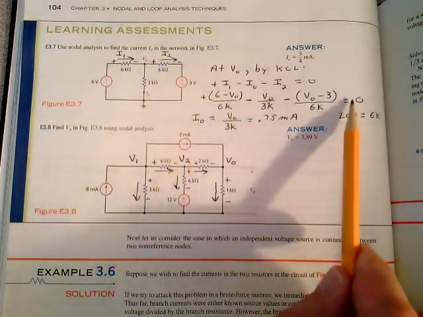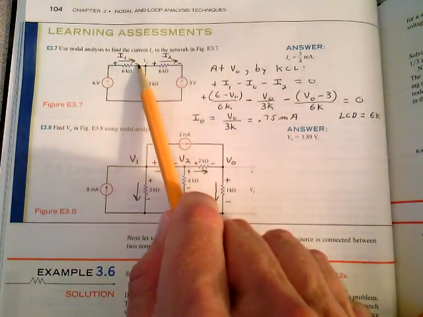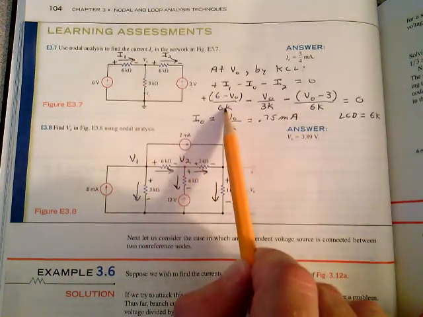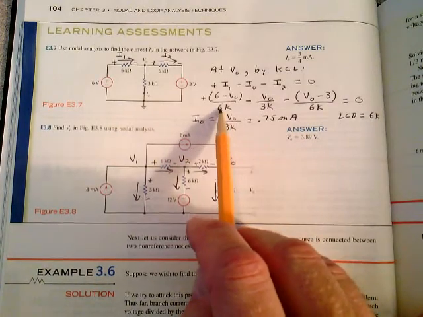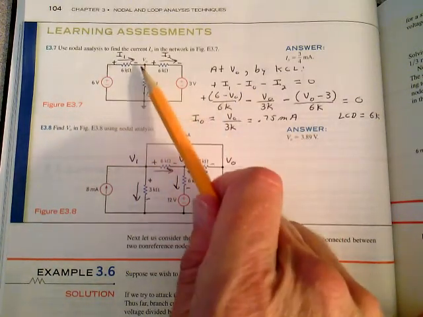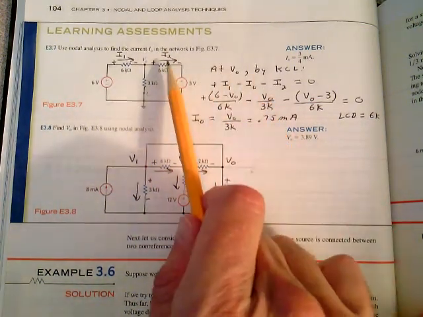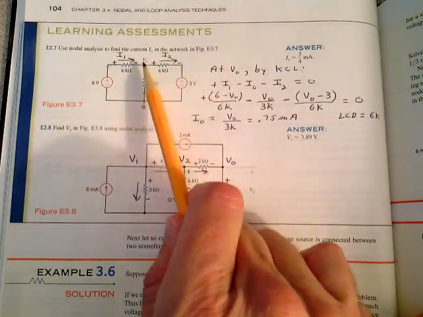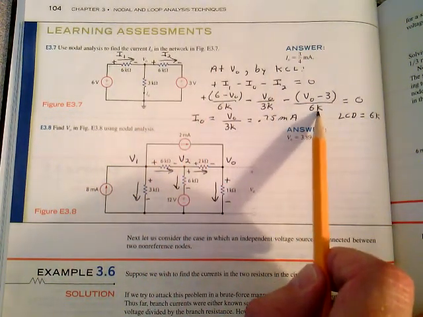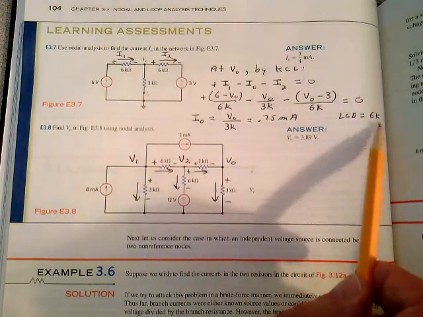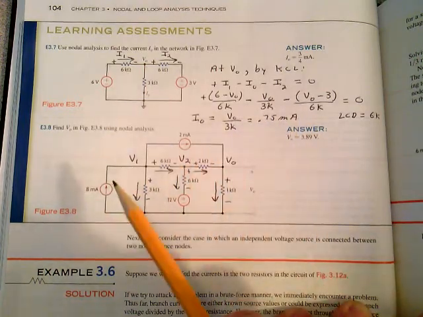There's your second step. What is I1? What's the current I1? It's the voltage here minus the voltage here divided by 6K. That's a 6K. What's I out? It's the voltage here minus the voltage here divided by 3K. And what's I2 in the direction I assigned it? It's the voltage here minus the voltage here divided by 6K equals 0. Least common denominator 6K, clean it up, and you end up with IO is equal to 0.75 milliamps.